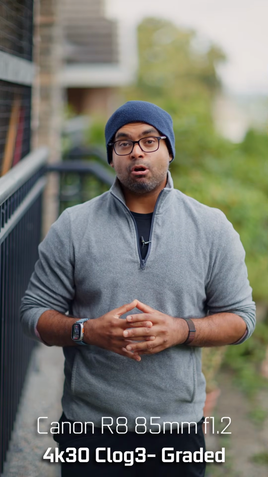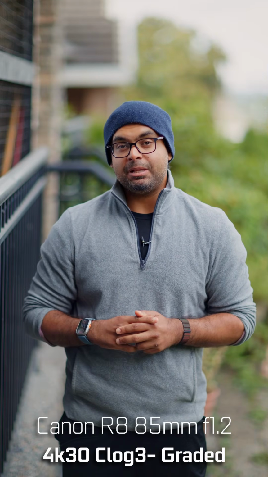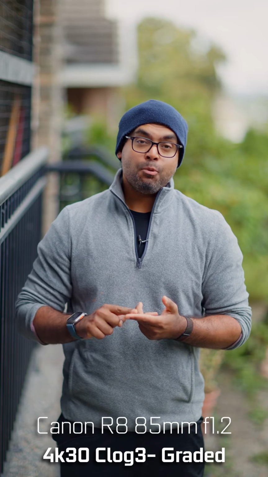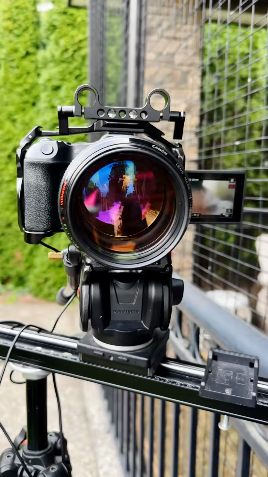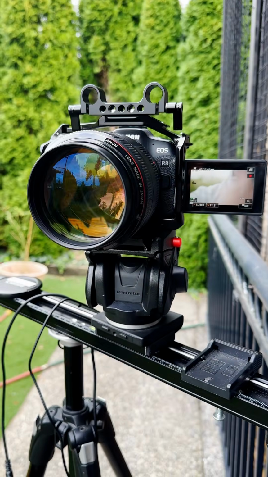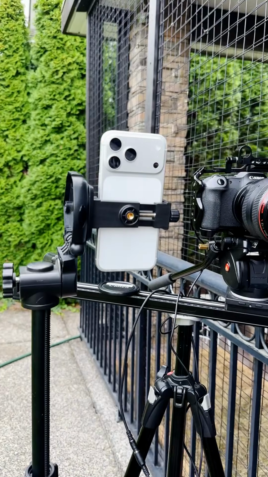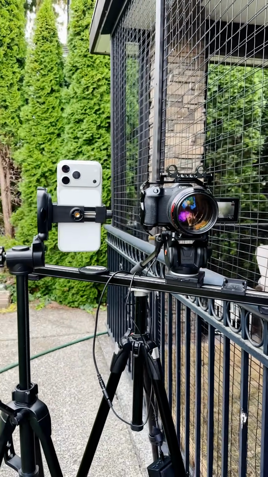This is the Canon R8 with the 85mm f1.2 portrait lens. This is pretty much one of the best lenses that you can get in portrait videography, and it works great for even auto-focusing video with my Canon R8.